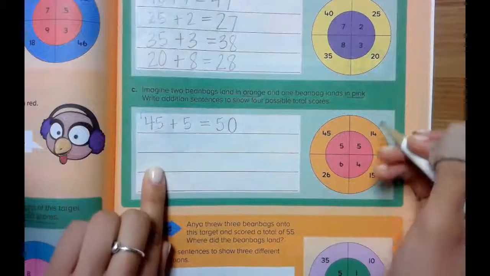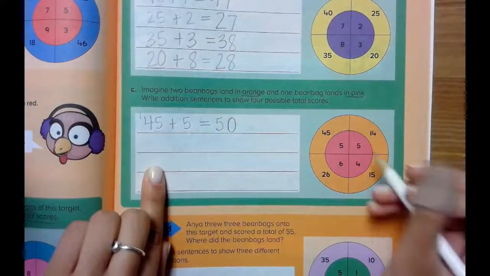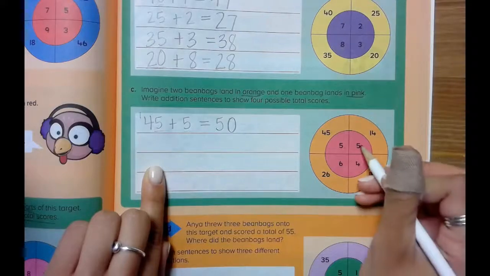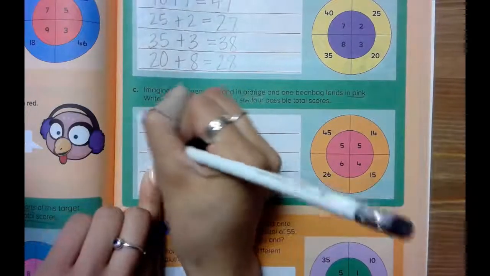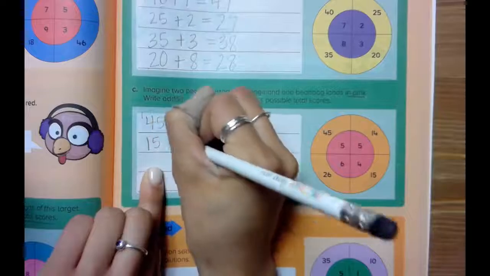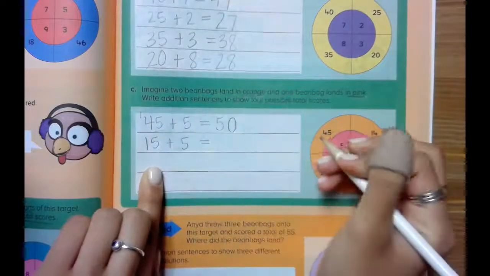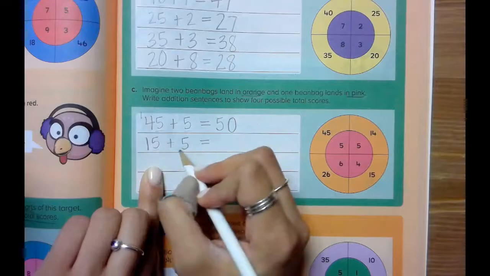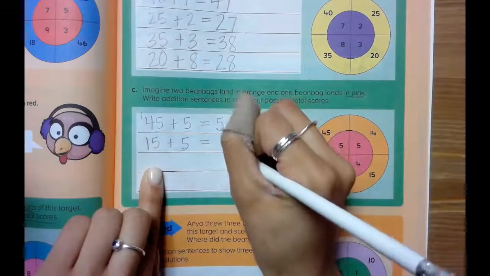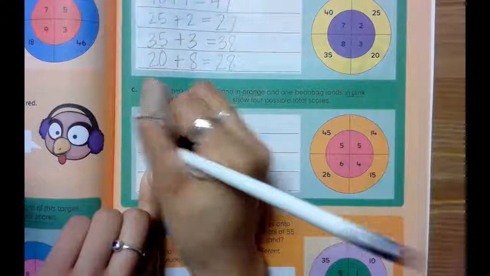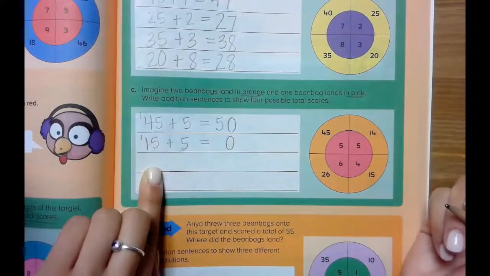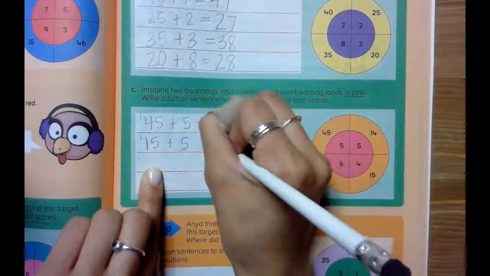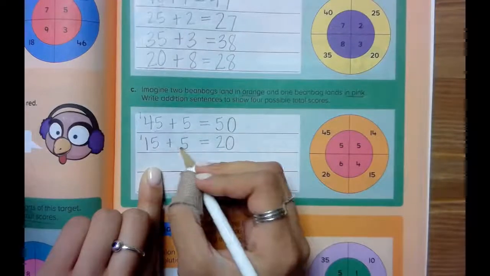My next one that I see is 15. I have another one that has a 5 in my ones place, so I'm going to add the other 5 with it. 15 plus 5 equals, let's find out, in my ones place first, 5 and 5 is 10. So once again, I'm going to have a 0 in my ones place. I'm going to carry over the 1 to my tens place. I have 1 plus 1, which makes 2. So 15 plus 5 equals 20.